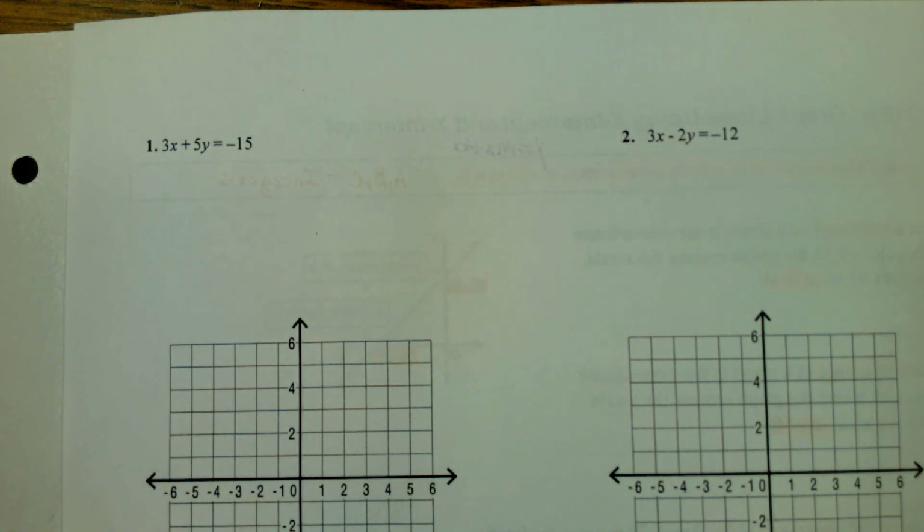If you don't mind, I'm going to show you another method. It's basically the same thing. I'm going to show you a method to do this where it's not so much work. It's called the cover-up method. Okay? So this is the equation we want to graph. We're going to graph all of these equations.